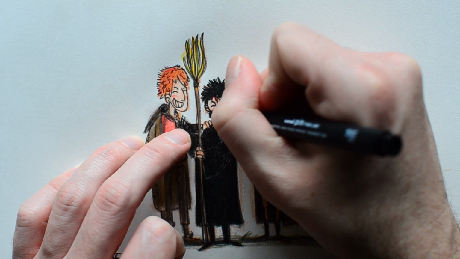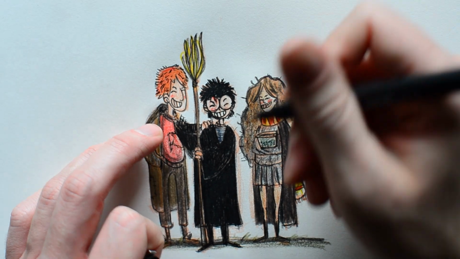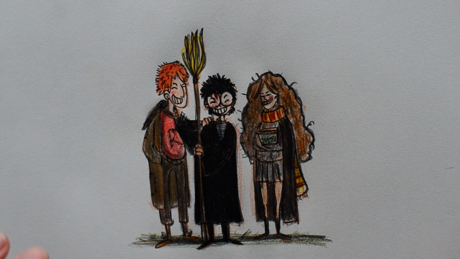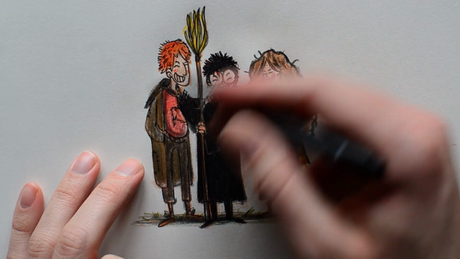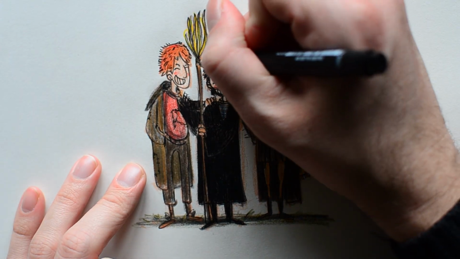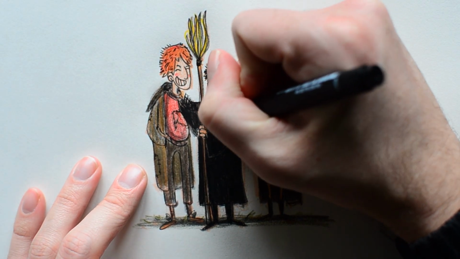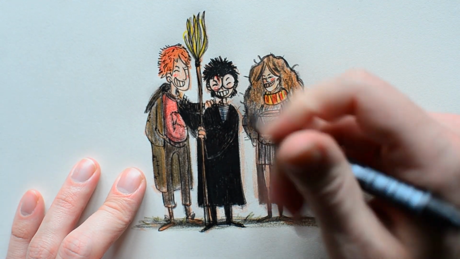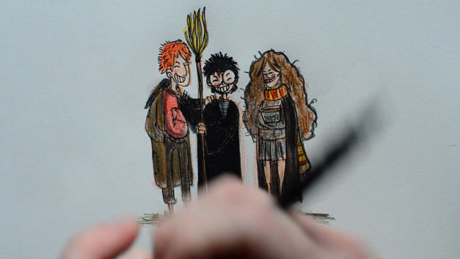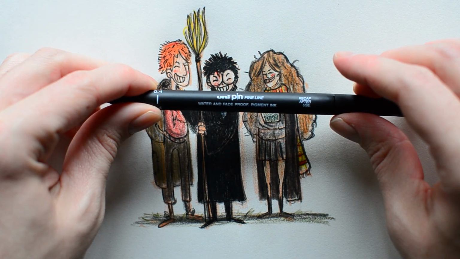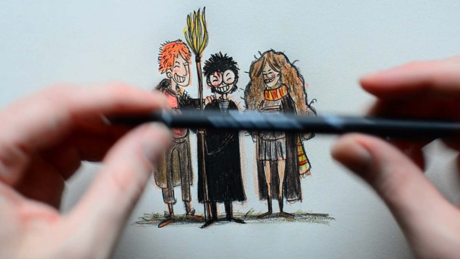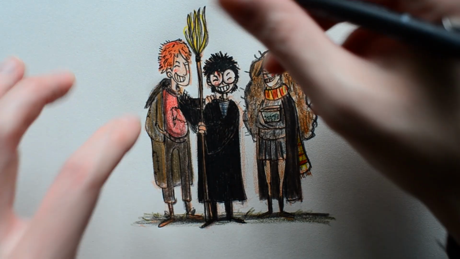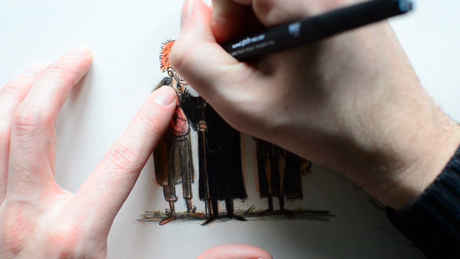Now that we are doing the second line, this takes shape. The central character here, Harry Potter, takes shape. Everything looks much nicer like this, with a little bit of dark from the Unipin fine liner. This one is 0.4, a little bit thicker than the previous one I was using, 0.1, to define a little bit more what I want to see in the drawing.